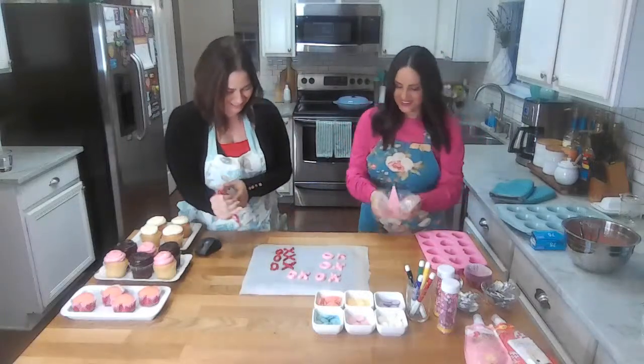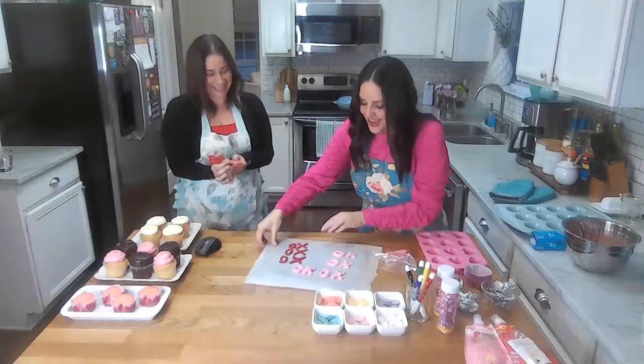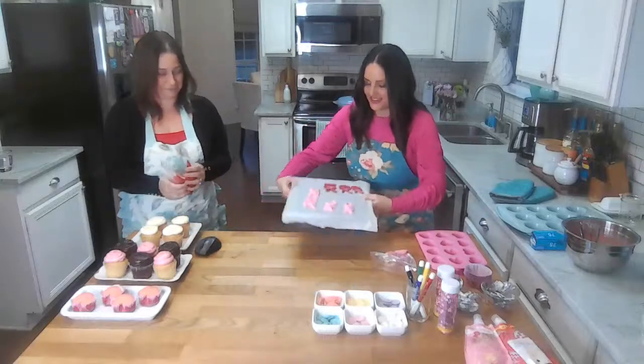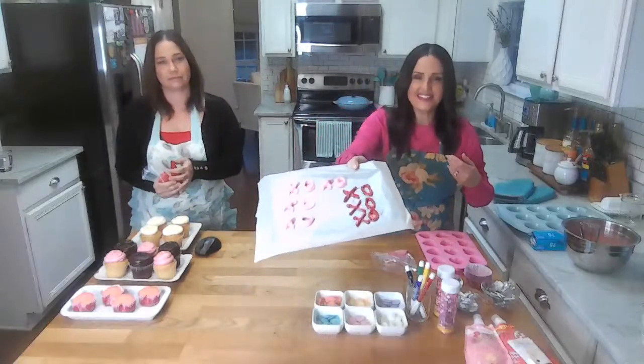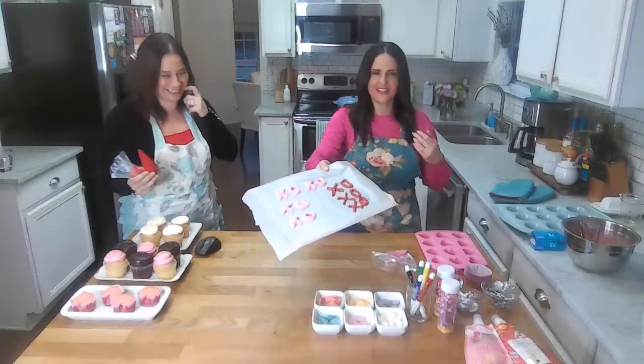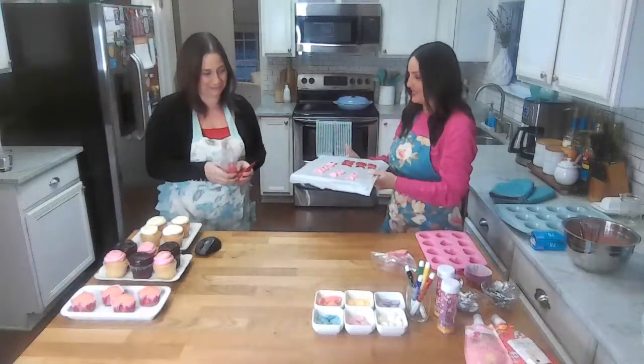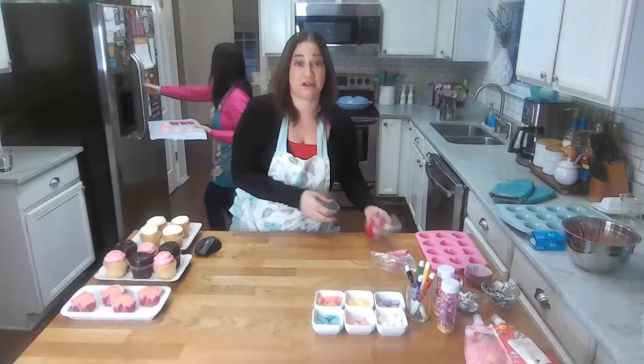Bigger and wider. So just so you guys can see, I won't tilt this too much until it's hardened. The pinks are hard to see, it's kind of blown out with the ring light. I'm going to pop these in the fridge. They are a lot of fun to do, though.